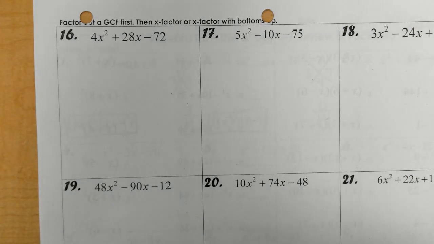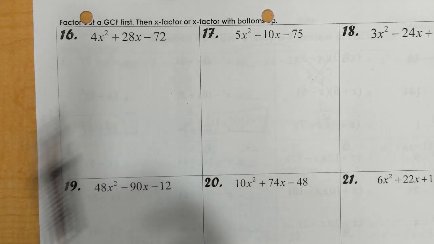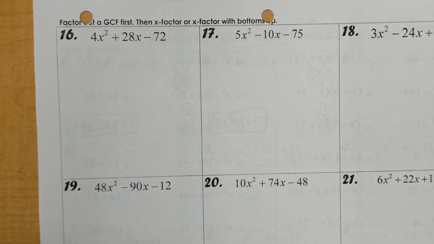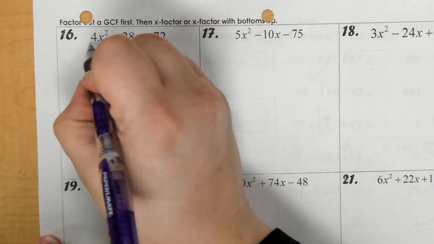Okay, moving on to number 16, it says factor out a GCF first, then x factor, or x factor with bottoms up. So for this first one, we've got to figure out what goes into 4, 28, and 72. And 4 can.